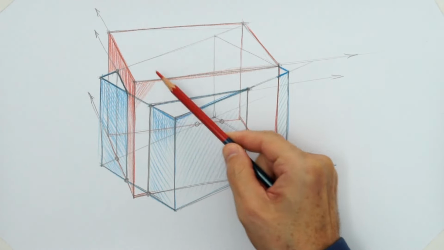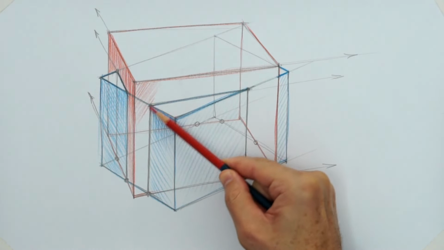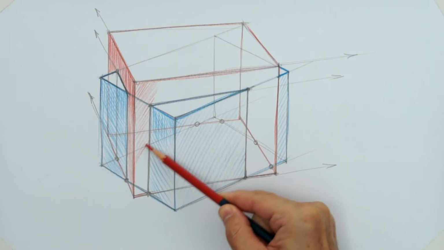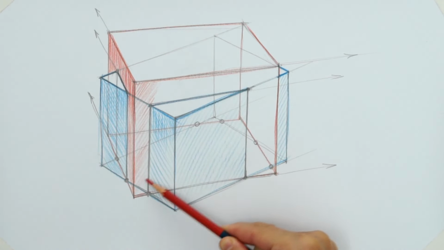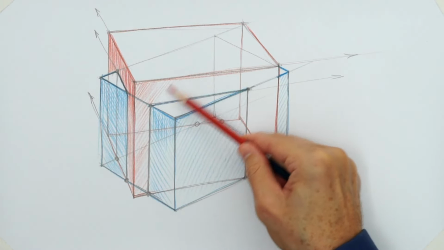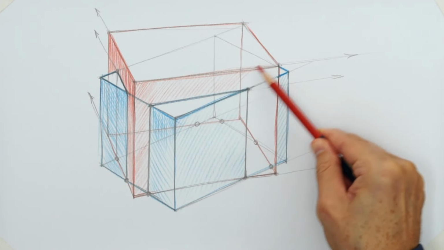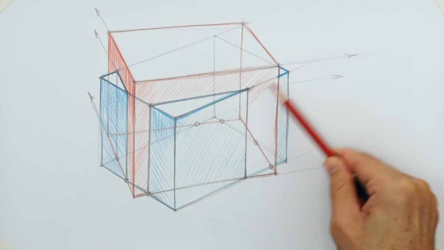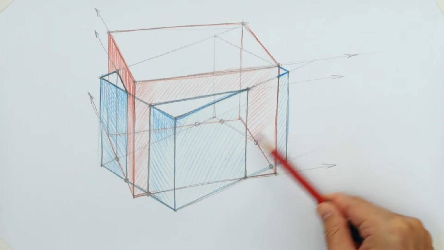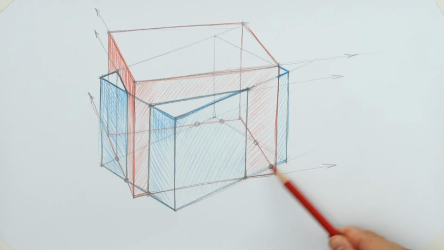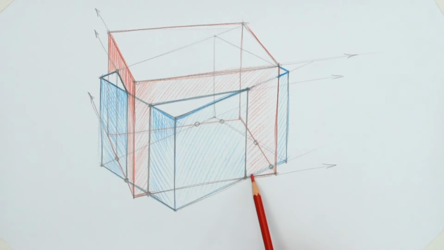I will do it with a candle grip. Here we go.